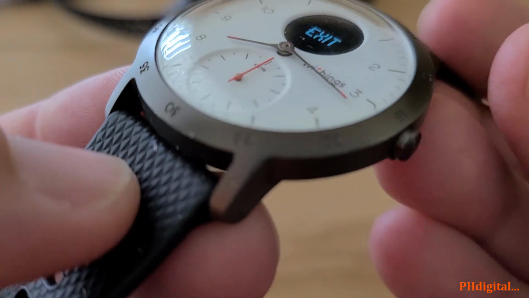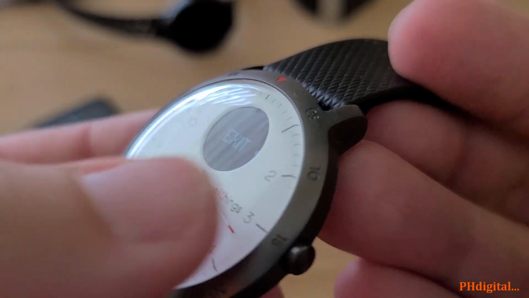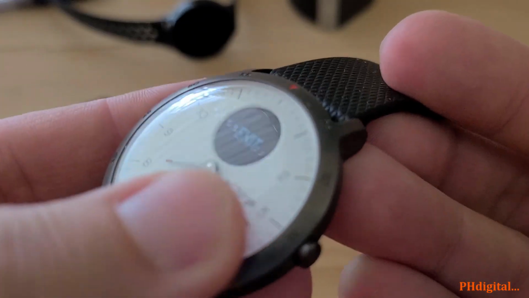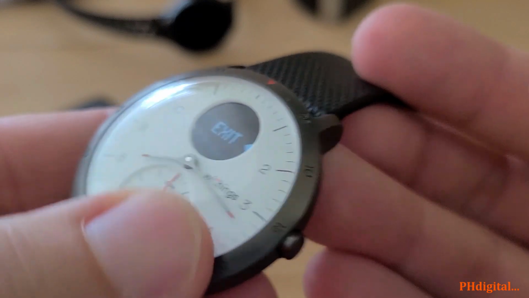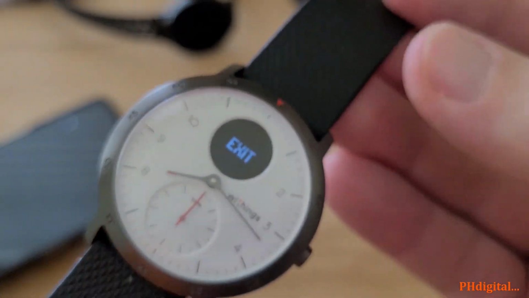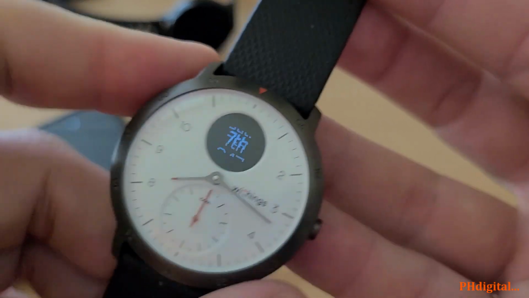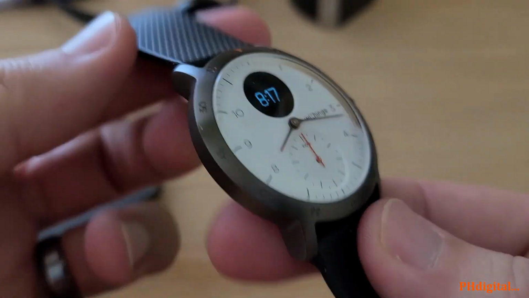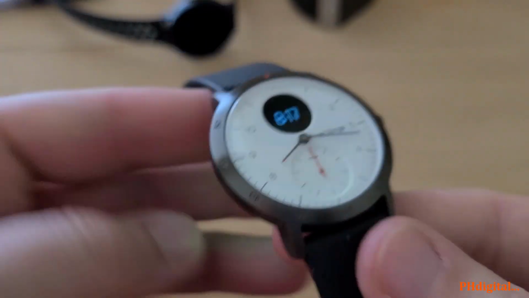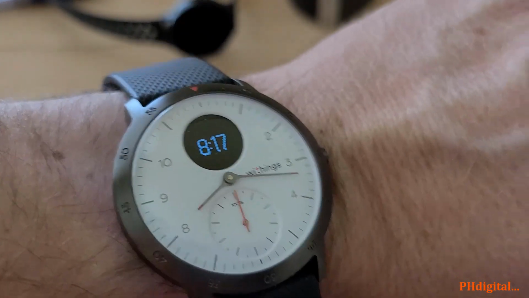I did get one small scuff right there, but the screen has not scratched at all. It's not sapphire, so you do have to be careful. I would recommend getting a screen protector if you decide that this is going to be your primary watch and take up that valuable wrist real estate.